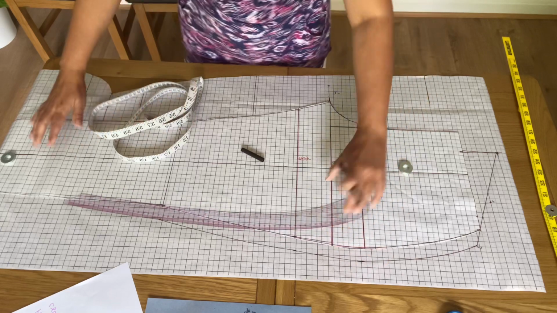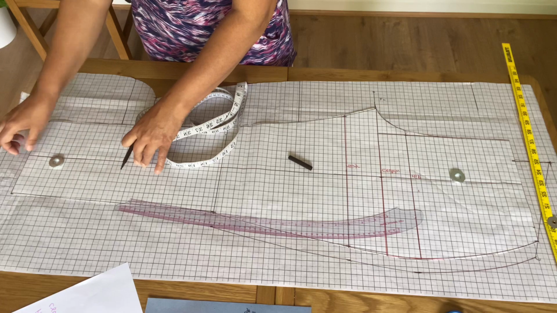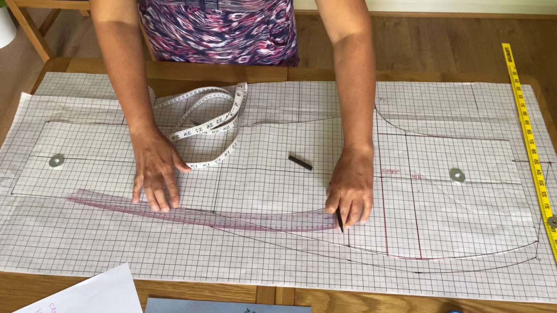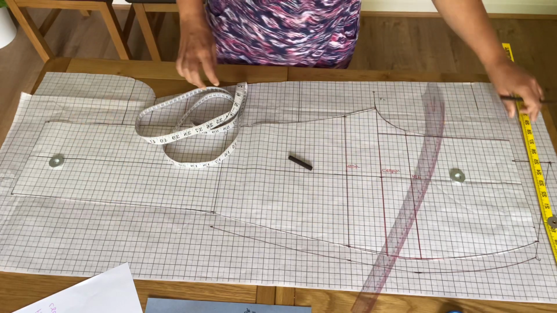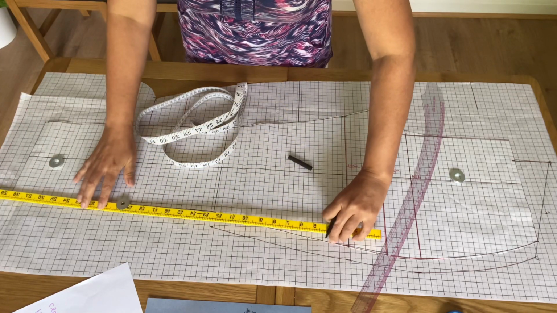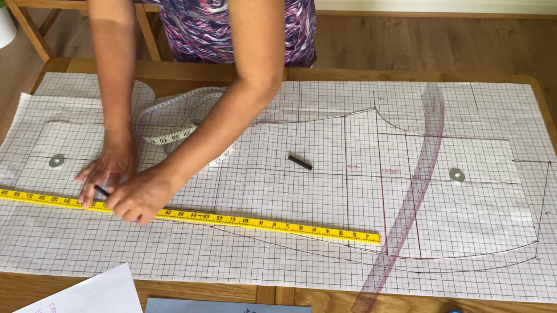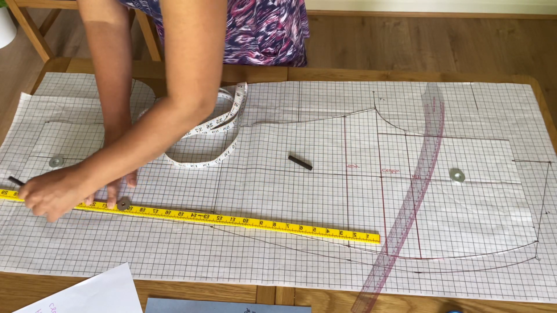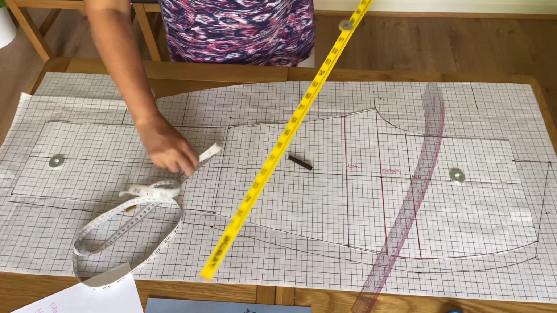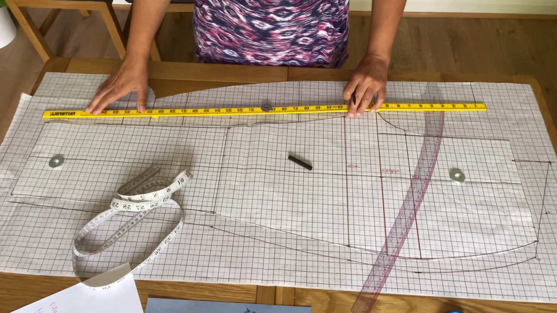And then we go down and then keep joining these points. And we need a straight ruler for this one. And then make sure you smooth it out for the trouser. And in the same way, I am going to join ankle length. You can leave it according to your choice.